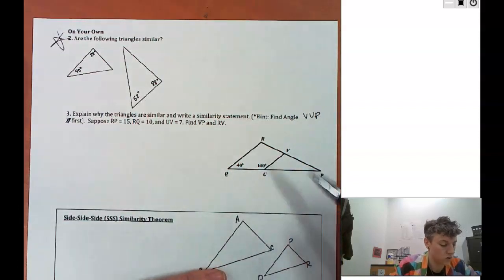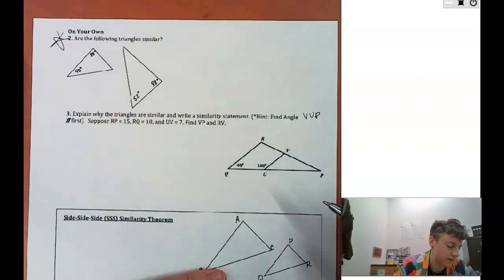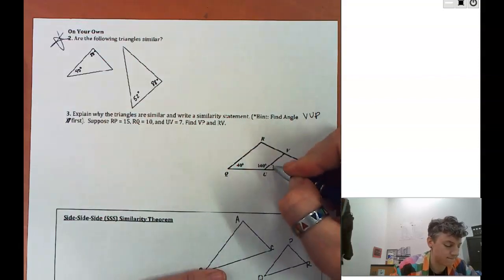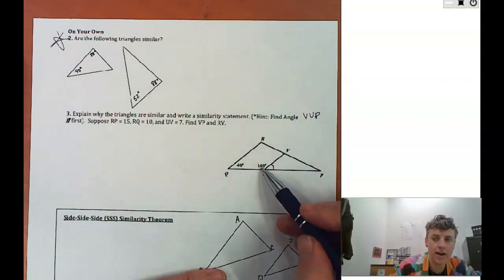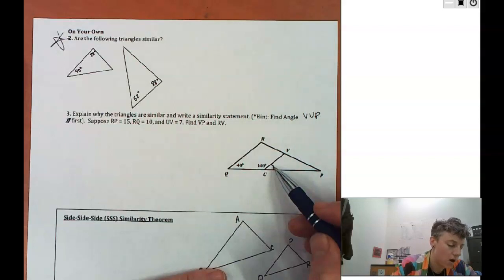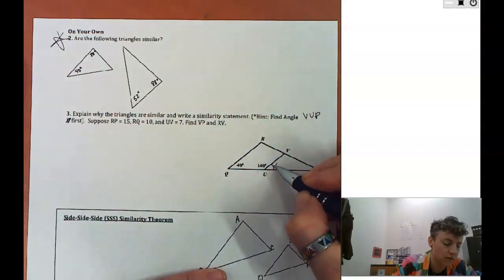Okay, cool. What do I know about this angle? I know that guy is 140 degrees, so I know that guy. Oh, wow, that guy's 40 degrees. Cool.